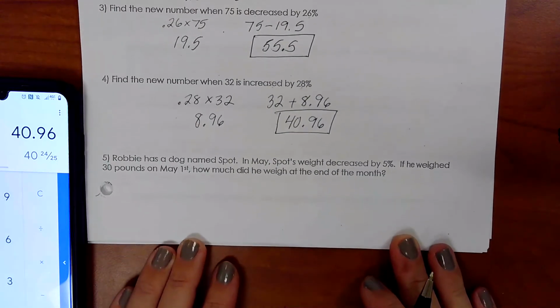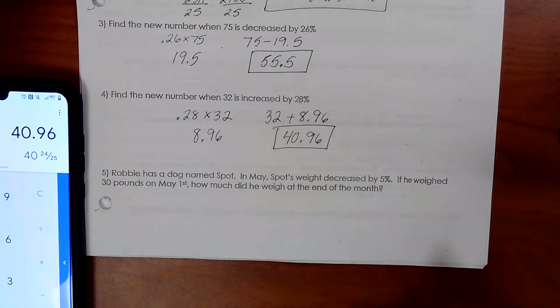All right, one more, guys. Oh, hello. Marker just rolled by.